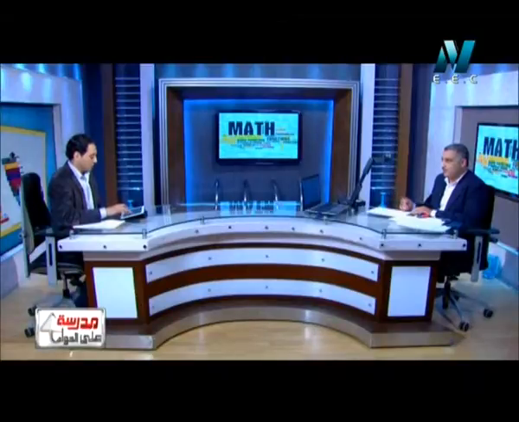Okay, the volume of a cube of edge length 2 centimeters equals 2 times 2 times 2. Edge length equals 2 centimeters, just direct substitution in the rule. 2 times 2 times 2 equals 8 centimeter cube. The volume of a cube of edge length 3 centimeters equals? The same, 3 times 3 times 3, 27 centimeter cube.